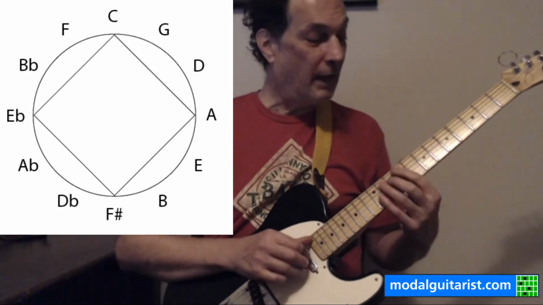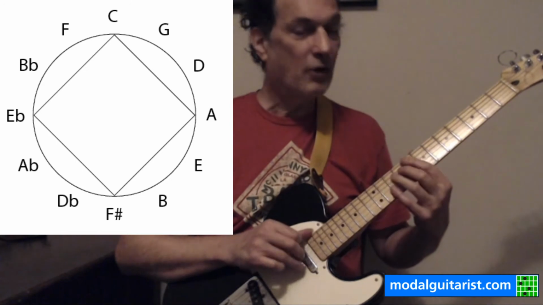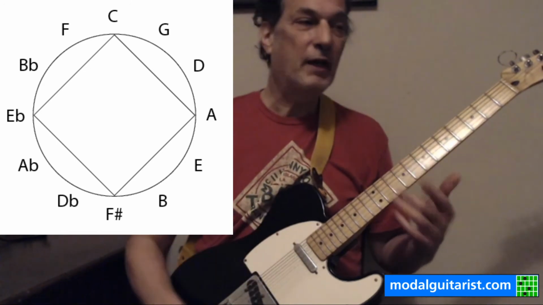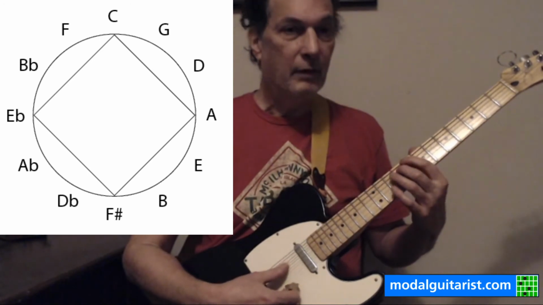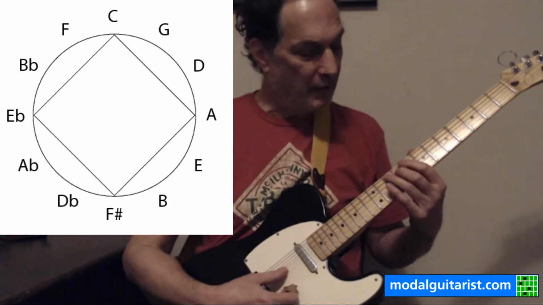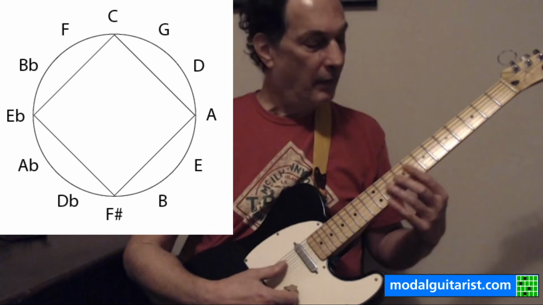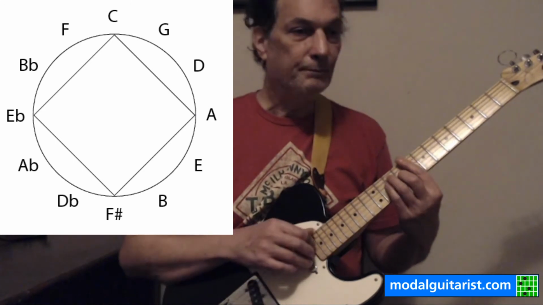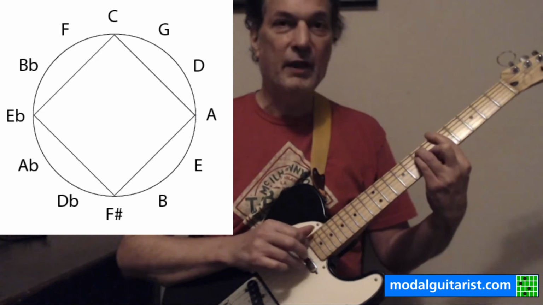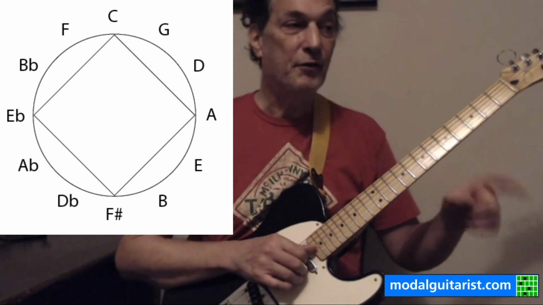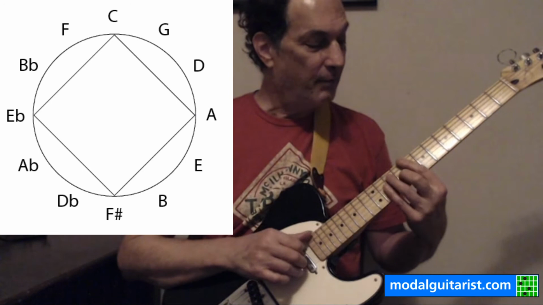Now, in between that, we have our tritone going straight across from the C all the way down to the F sharp. So there's a certain relationship between minor thirds, 2 minor thirds make a tritone, and the diminished.